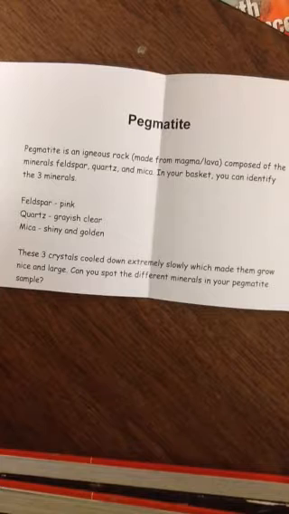Those should be ringing some bells. In your basket, I'll show you guys in a second, you can identify the 3 minerals. So feldspar is going to be our pink one, quartz is gray, mica is going to be shiny and golden. These 3 crystals cool down extremely slowly, which made them grow nice and large. And you remember, the slower magma cools, the larger the crystals are going to grow. The faster it cools, the smaller the crystals are going to be.